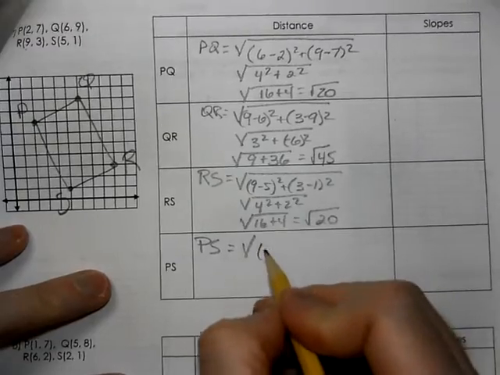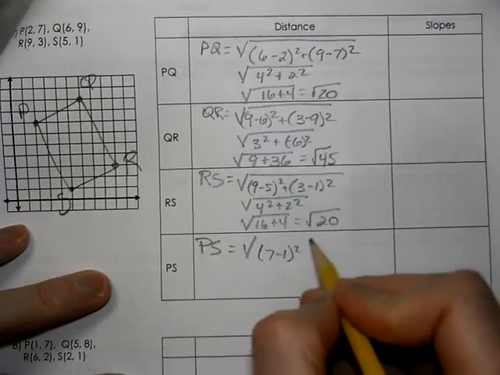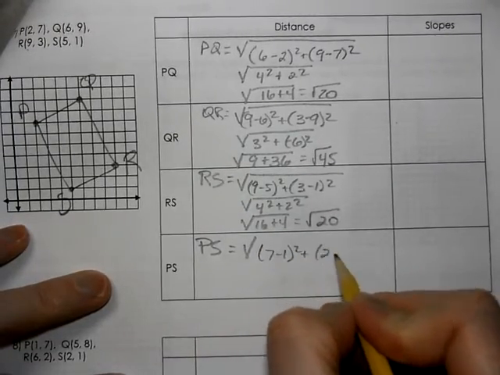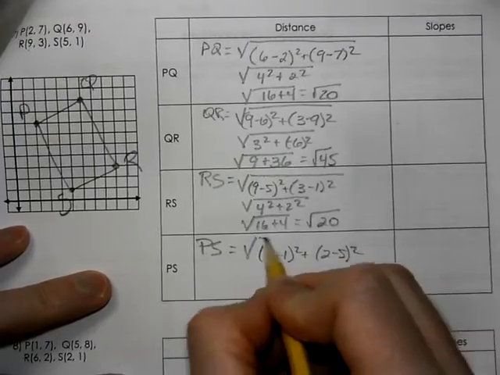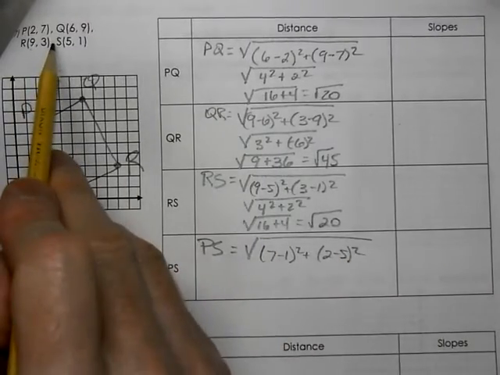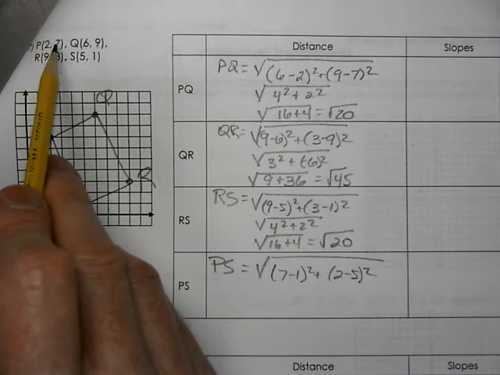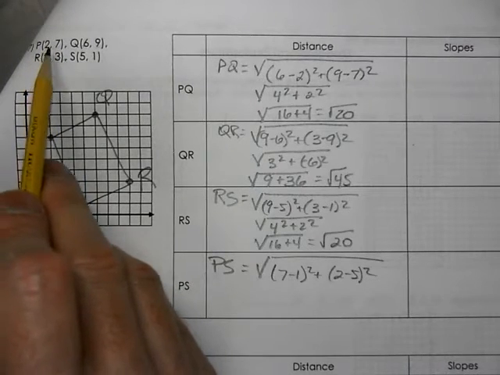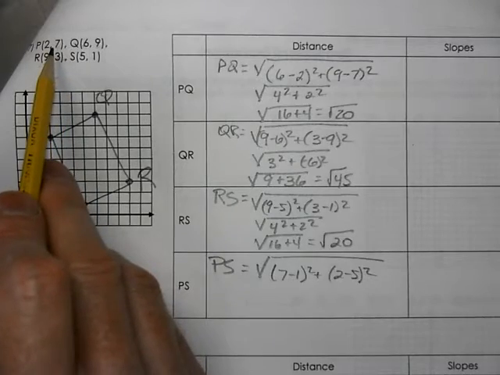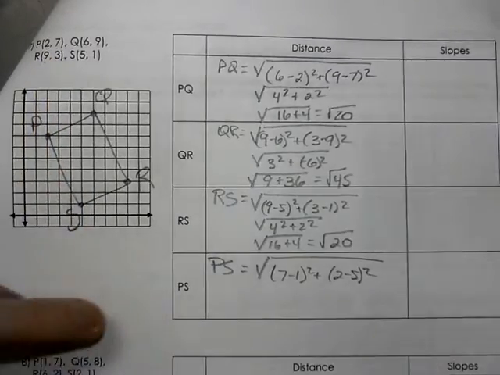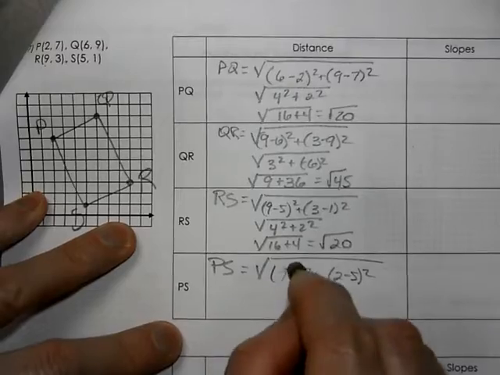PS. So here we have, let's see, I actually wrote the y's first.